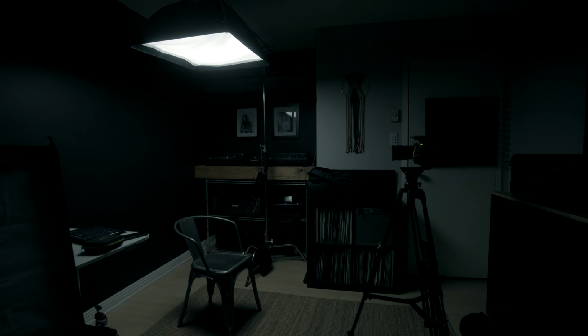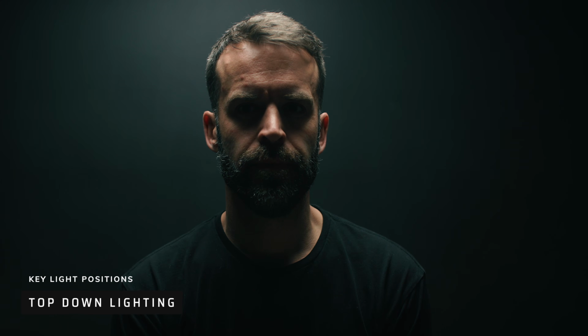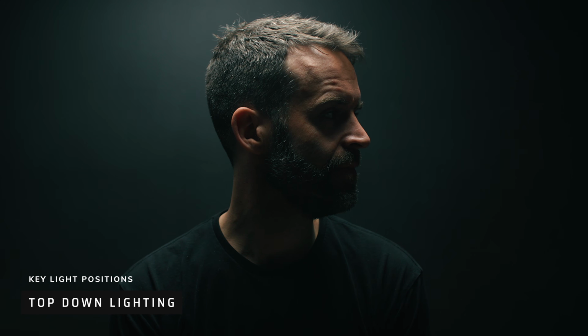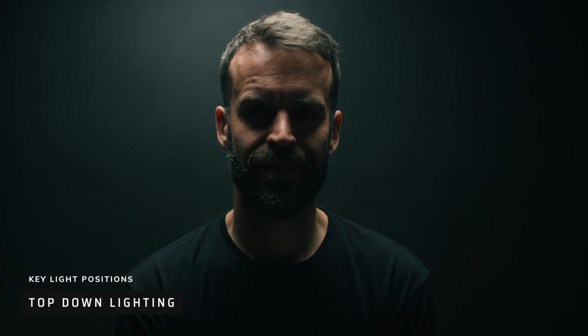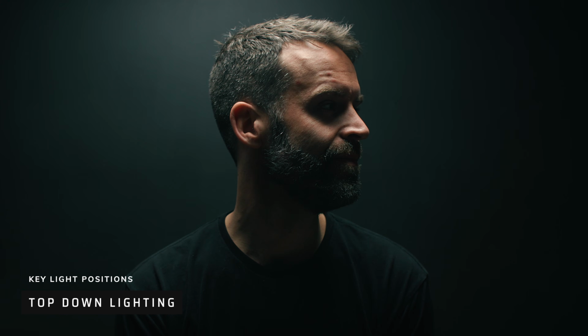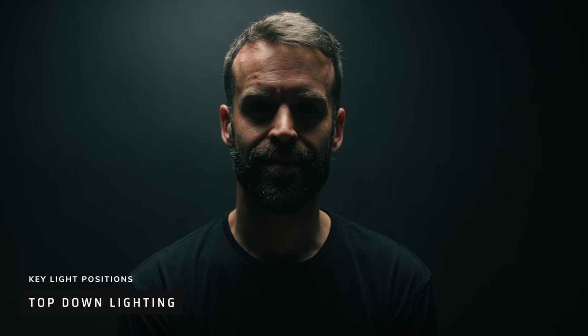Now the last placement we're gonna look at today is top-down lighting. That's where your light is directly above the subject, and it gives you some really harsh, really sinister looking shadows. This is a Godfather look, or a look you'd want to use if you want to portray someone as being in the shadows, tucked away, just evil in presence. It's not the most flattering look, but it provides a very unique light to the face.